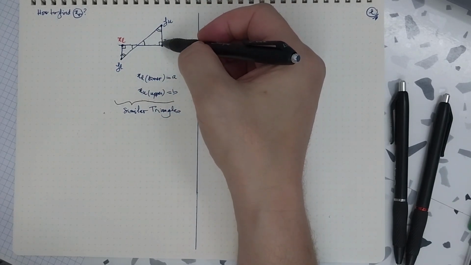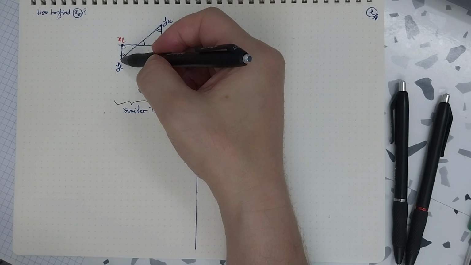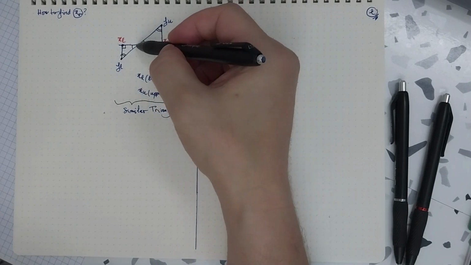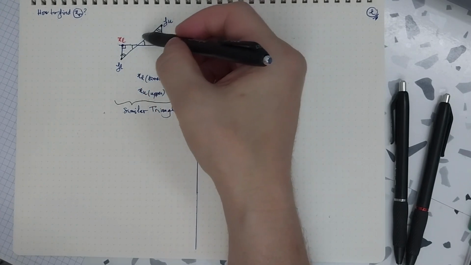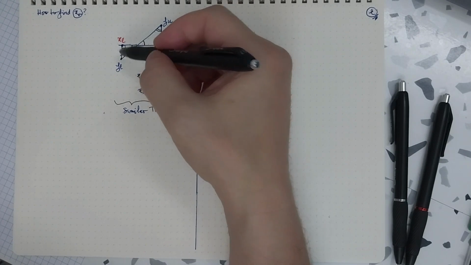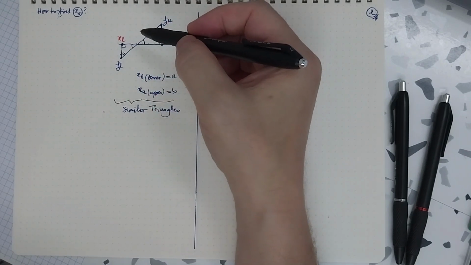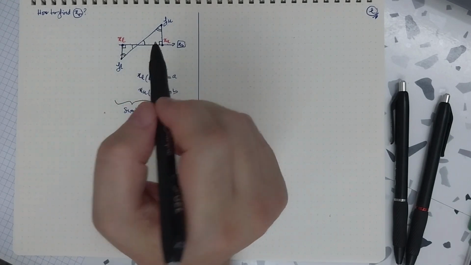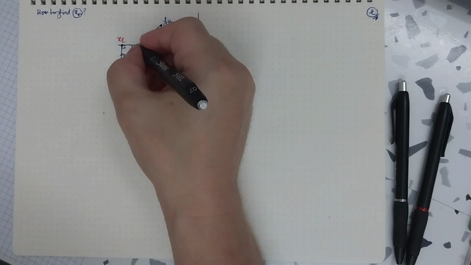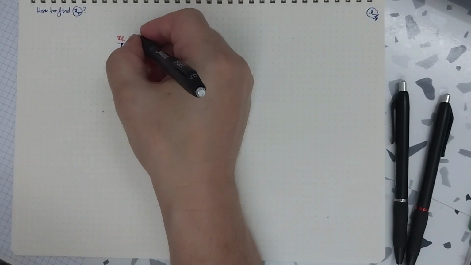So this one over this one equal this one over this one, and this one over this one equal the same ratio. So let's use this property here. We are interested to find this point. This is XR.